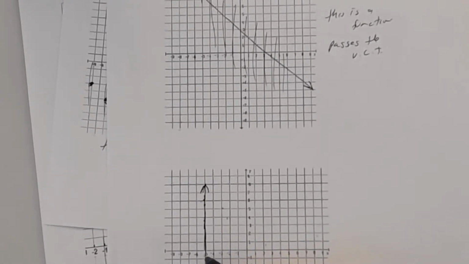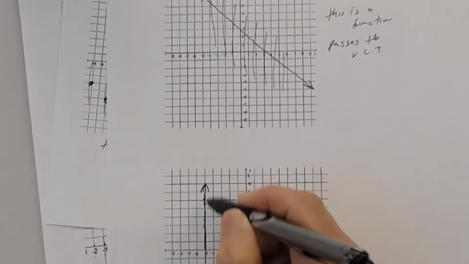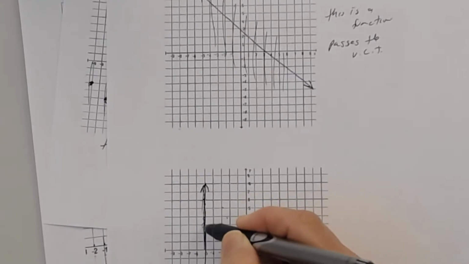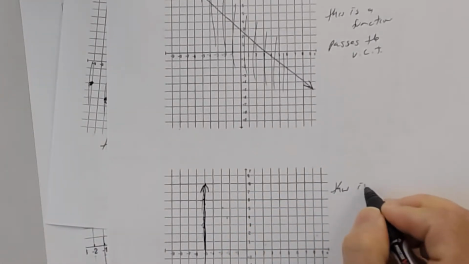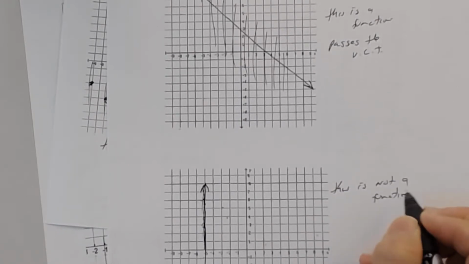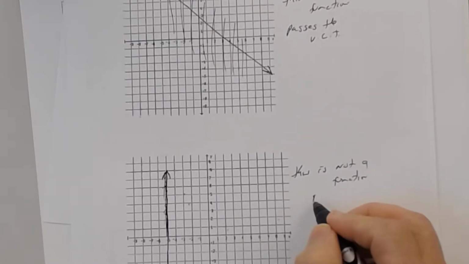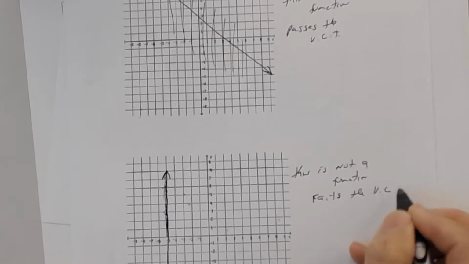All right, so when x is -5, do you have just one y value? No, in fact, there's an infinite number of y values. So if I draw a vertical line, that vertical line intersects this graph in an infinite number of places, right? All right, so this is not a function. A vertical line does not pass the vertical line test. This is not a function. It fails the vertical line test.